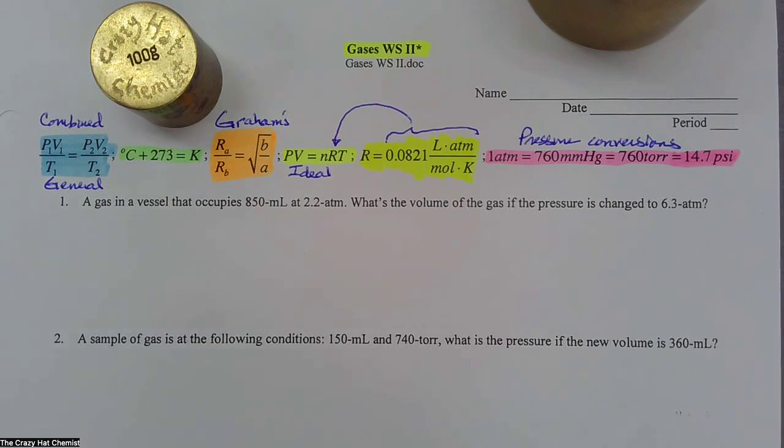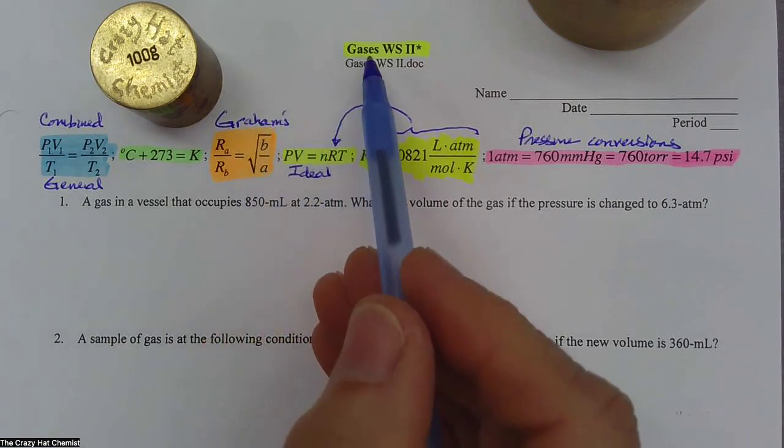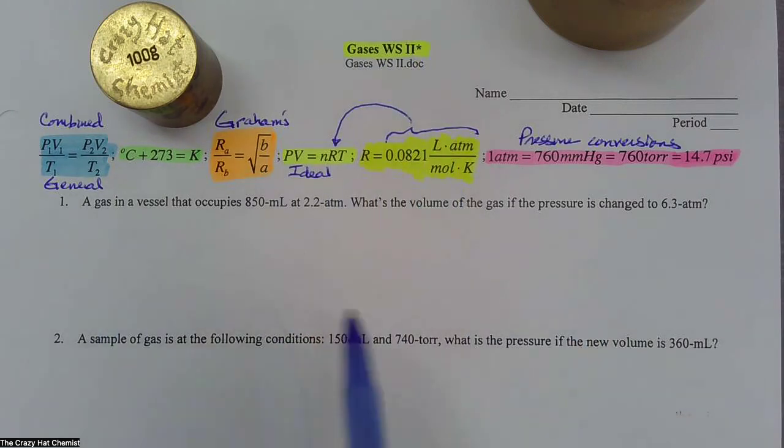Okay. So without further ado, we're going to go through 6 problems here today. And again, make sure that you have watched gases worksheet number 1 prior to attempting to watch gases worksheet number 2. All right. So here we go.